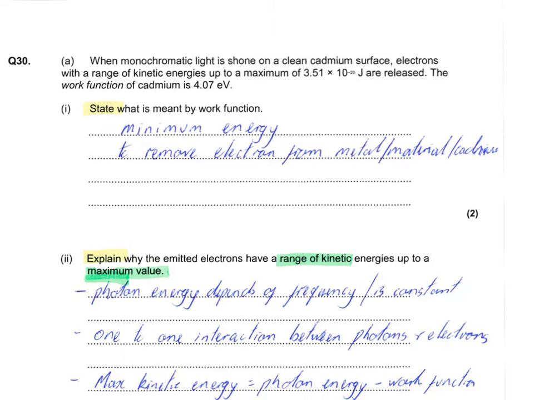So what's the question asking to start with? State what's meant by the work function. It's the minimum energy needed to remove the electron from the material, from the metal, from the cadmium, whatever you want to put at the end there. So the minimum energy to do that job.